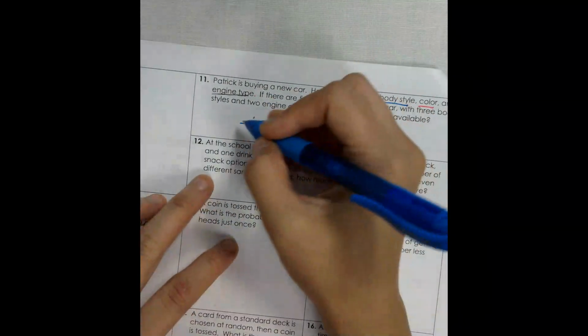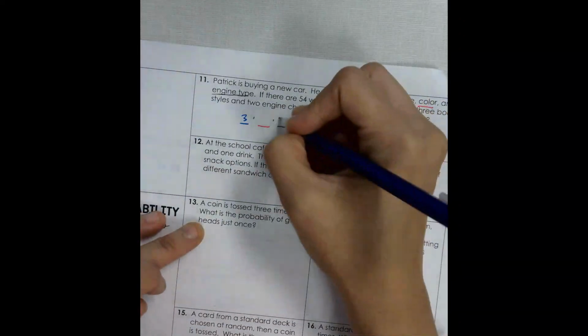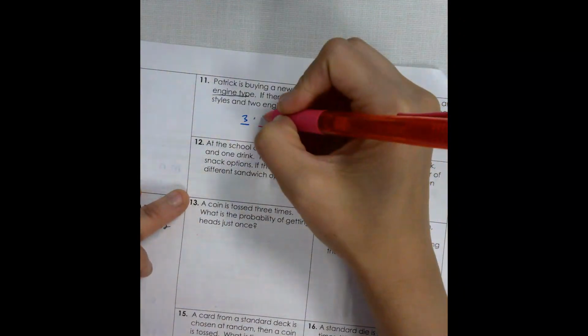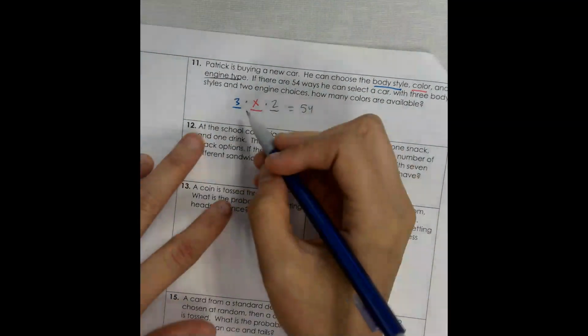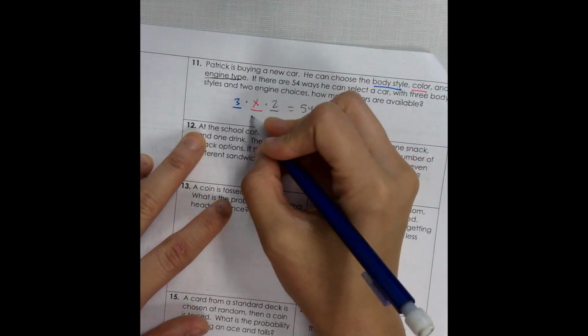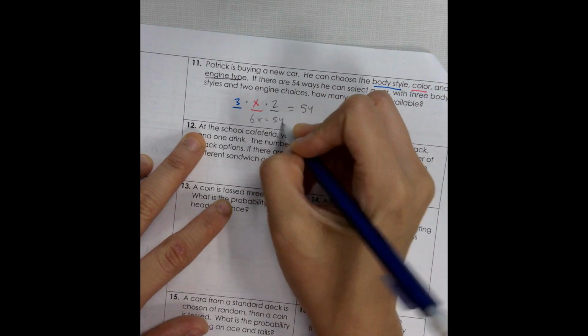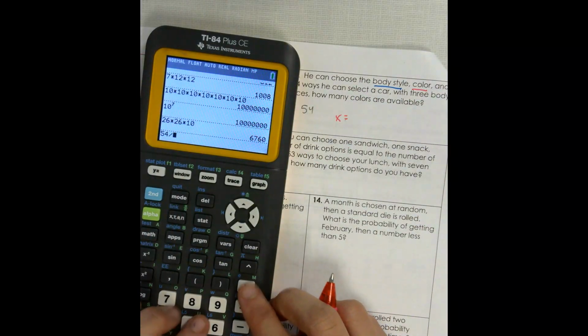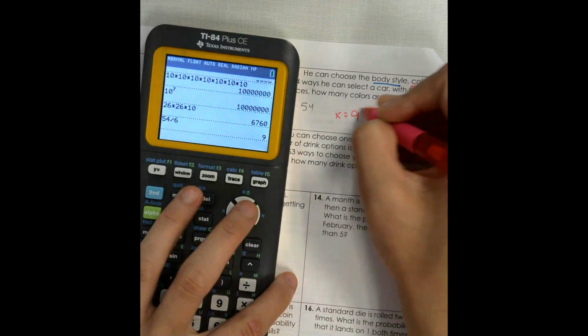Okay, so 3 body styles, 2 engine types, and then a mystery amount of color. So we know that this is 3 times x times 2 can be written as 6x equals 54. Then we divide both sides by 6, and we see that x equals 9.